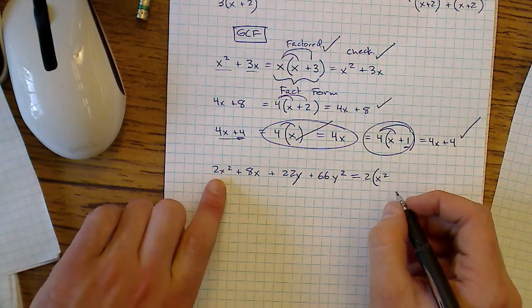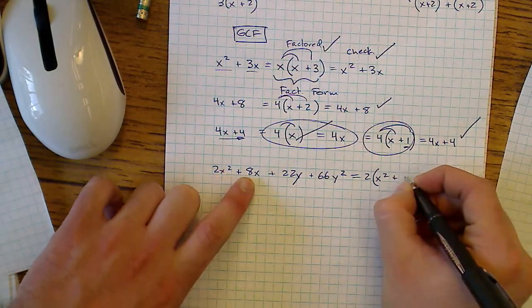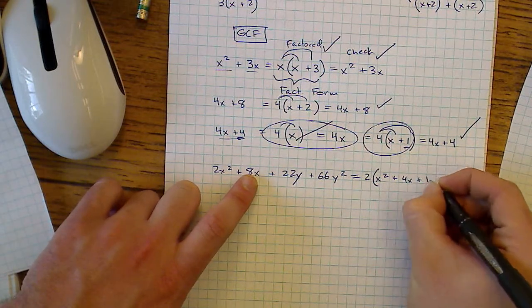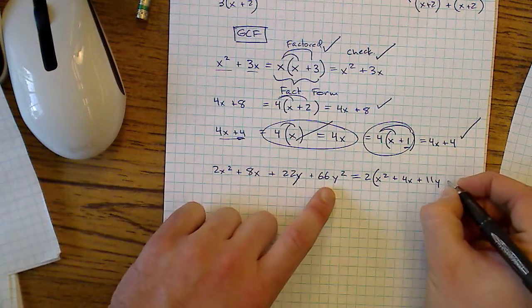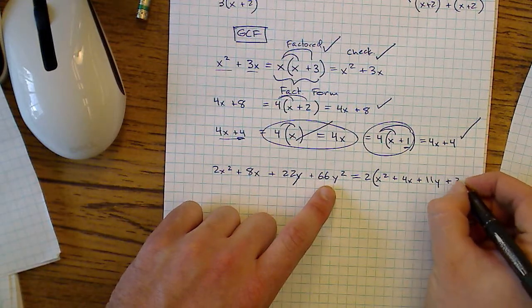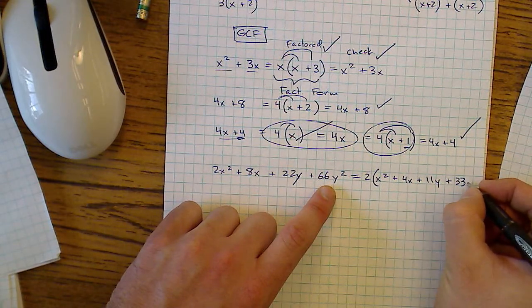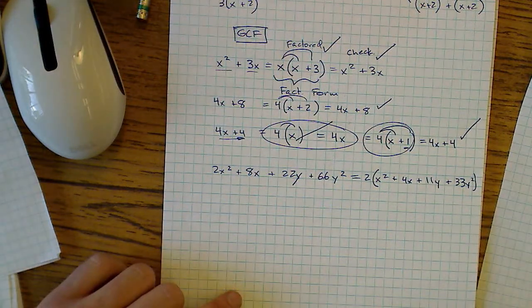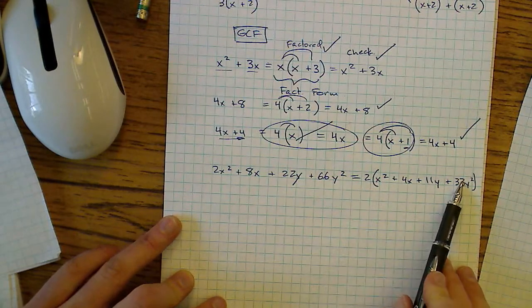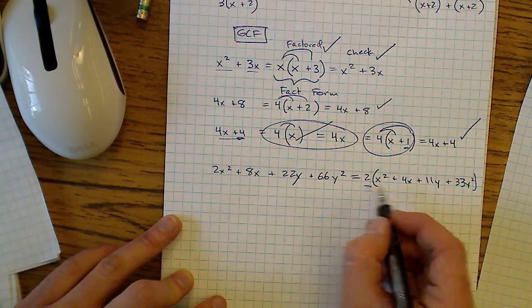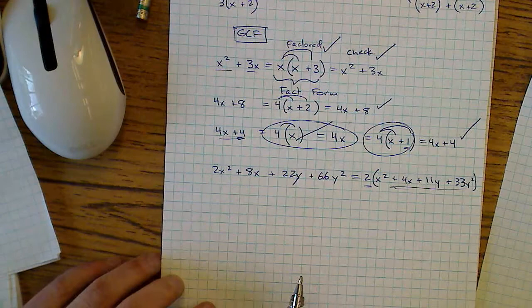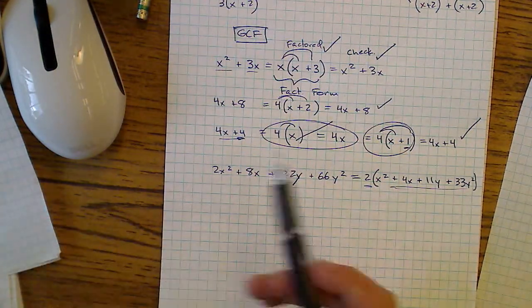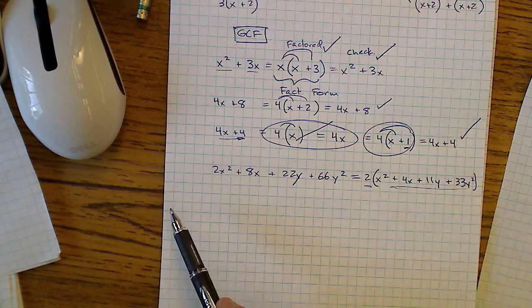Well, 2 times x squared is 2x squared, 2 times 4x is 8x, plus 11y, plus 33y squared. And that expression is in factored form. I have 2 factors, right? 2 and this big expression. And I don't think I can factor these ones out any more than they are, even though it looks like I could factor this part and this part. I'm going to leave it like that.